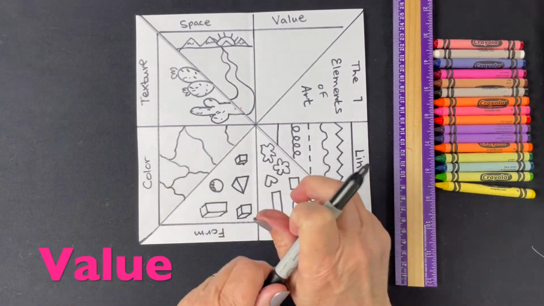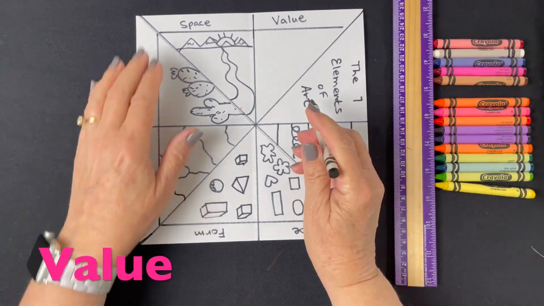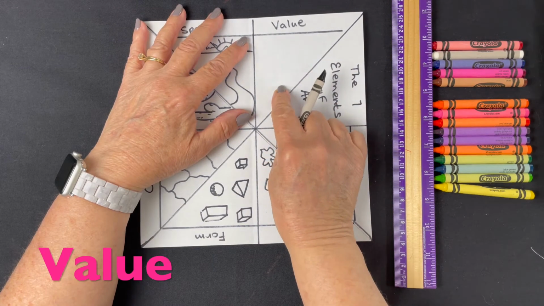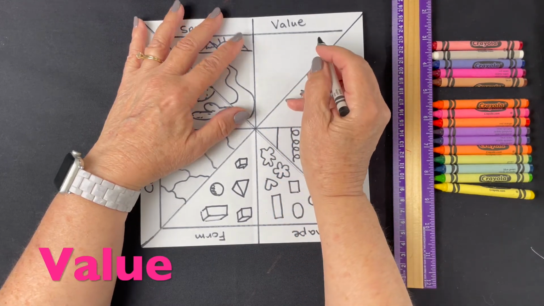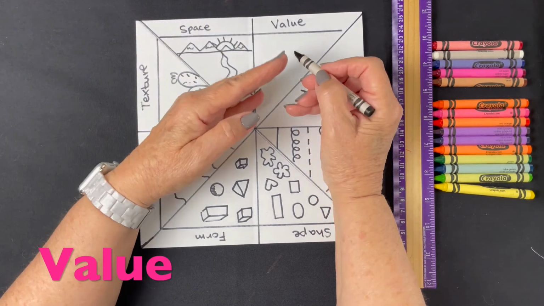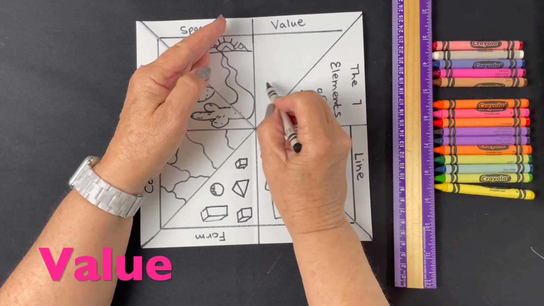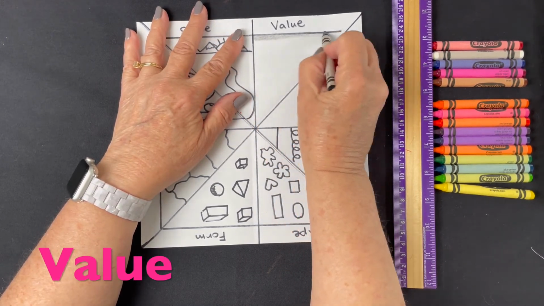Value is going to be a little bit different. Instead of using my marker, I'm going to go and get a crayon, and on value, I'm going to use a crayon. I'm going to begin coloring in this space with much pressure. I'll be pushing down hard with my crayon to create a dark value of this black. And then I will slowly color lighter and lighter and lightest until it looks like a lighter value.